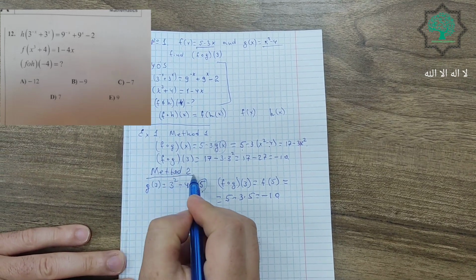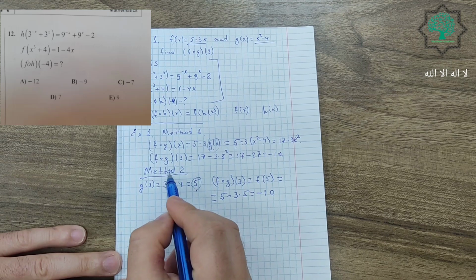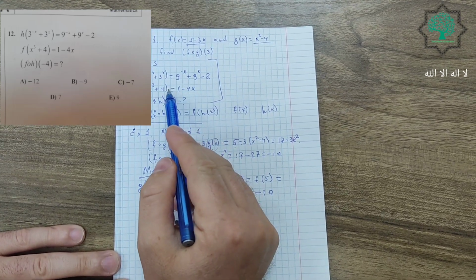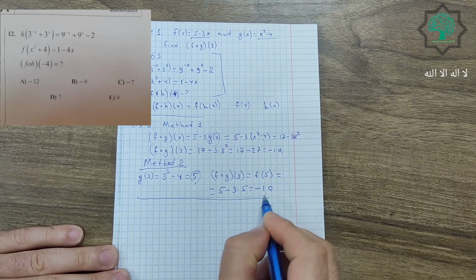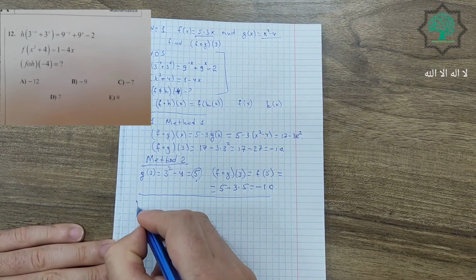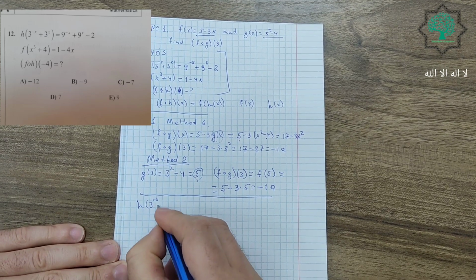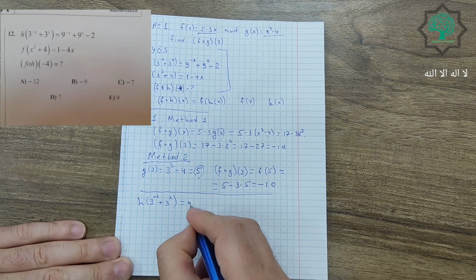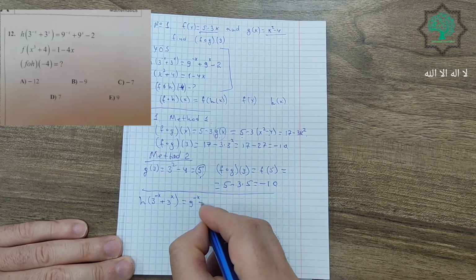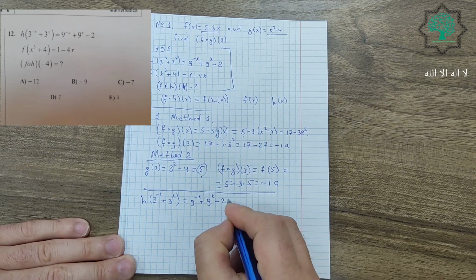Now we have to apply the second method in order to solve this example. Let's do. Okay, let's go. So we have h of 3 to the minus x power plus 3 to the x power equals 9 to the minus x power plus 9 to the x power minus 2.